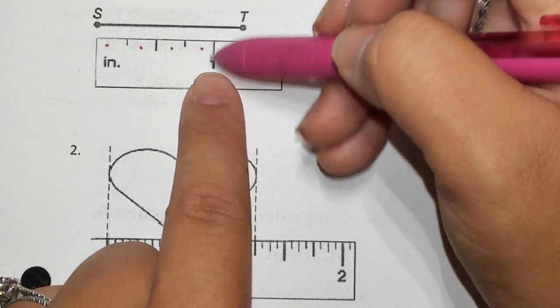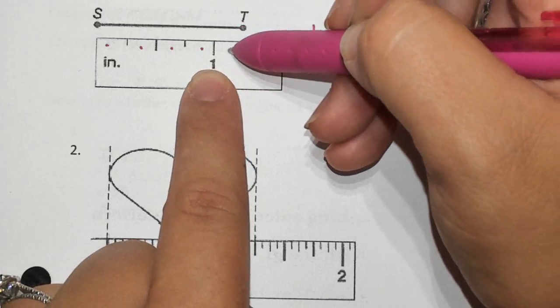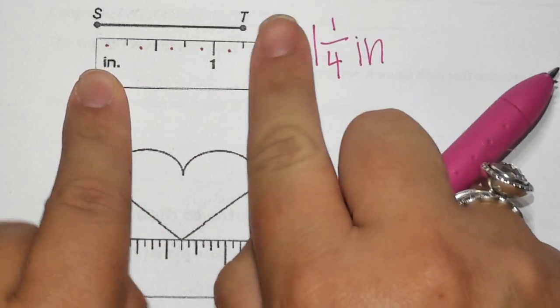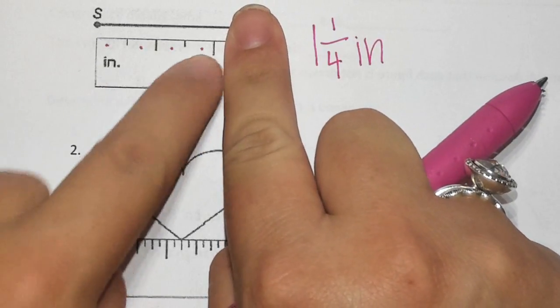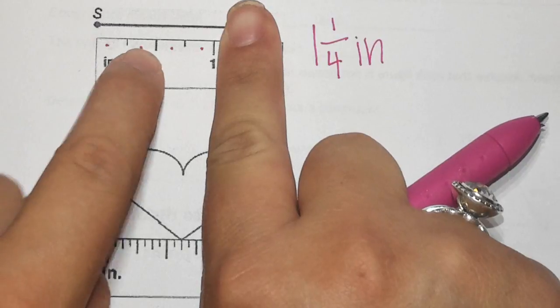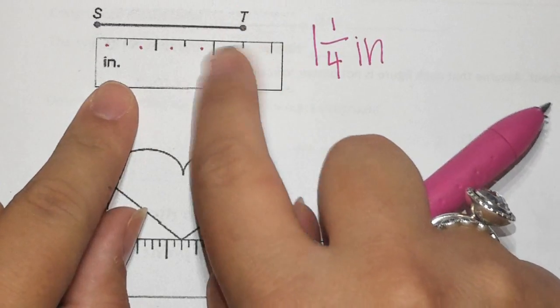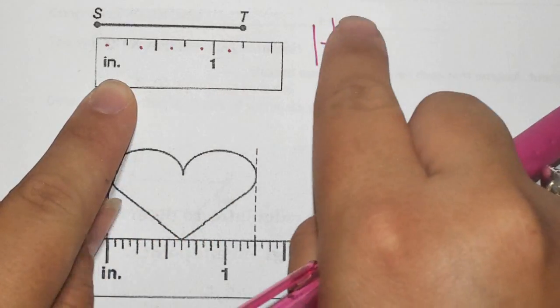It went 1 whole inch and then 1 space. From 0 to 1, there are 4 spaces, so we're counting this one in fourths. It only went 1 extra, so it's 1 1/4.